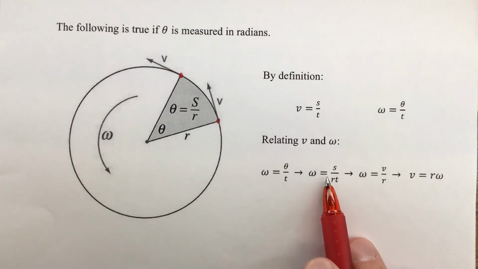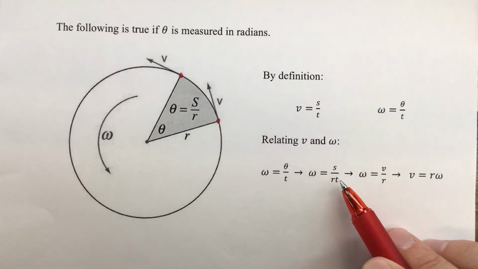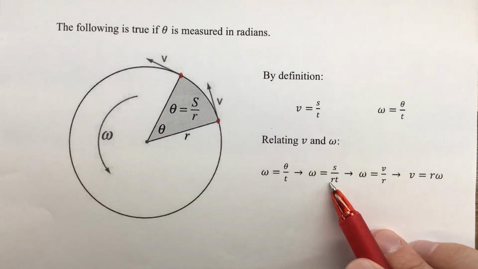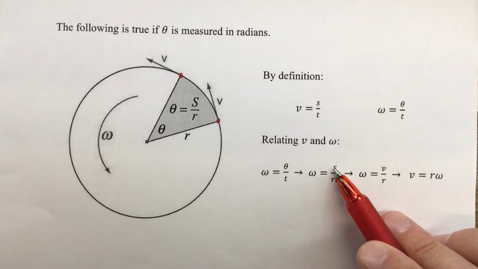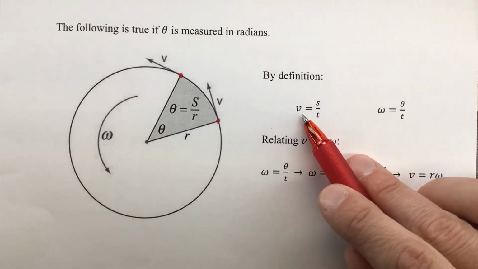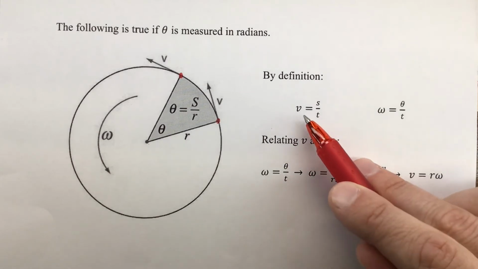But when you build this fraction, you're going to notice that you now have an s over t, which is kind of interesting because with theta, we substituted in s over r, but now you can look at s over t and notice that that is the same thing as the linear velocity. That's v.